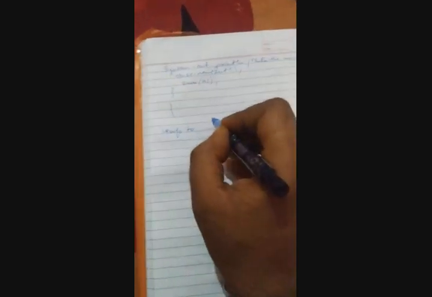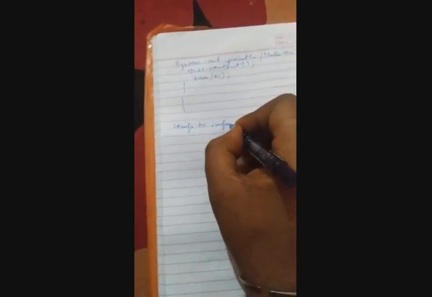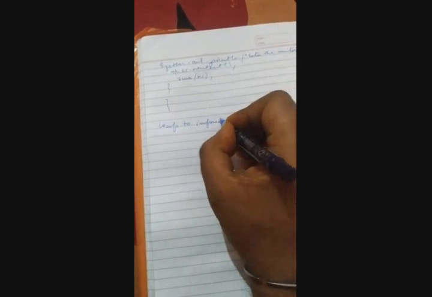Now with the while loop also we are going to check it out. Yesterday we checked palindrome. Now we are going to check whether a number is an Armstrong number or not.